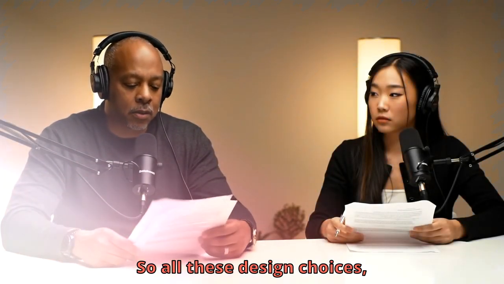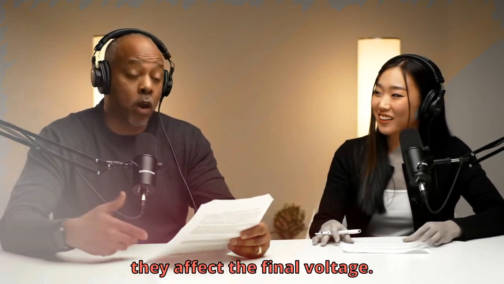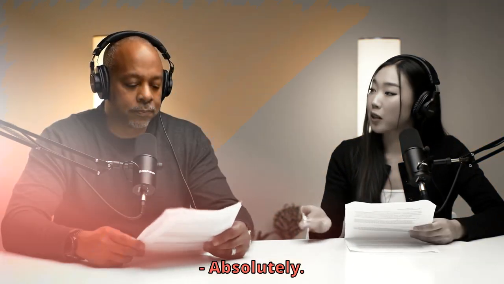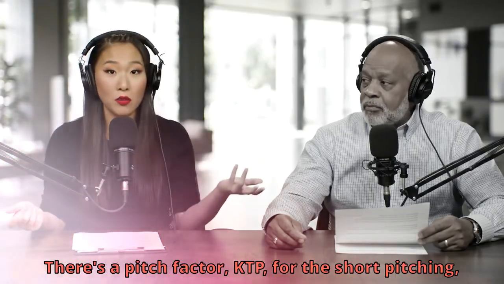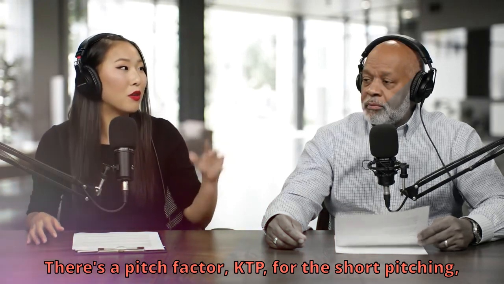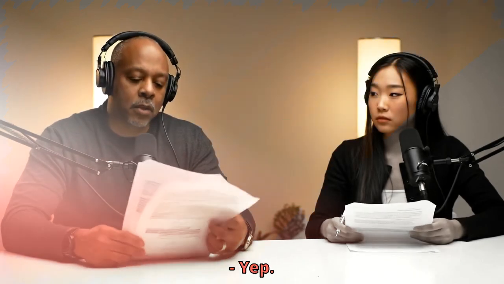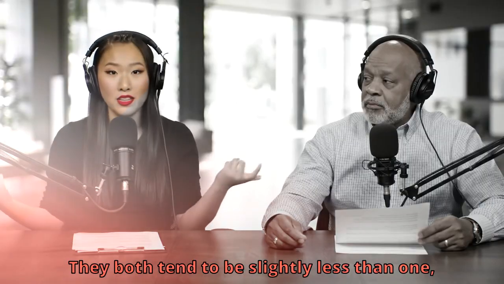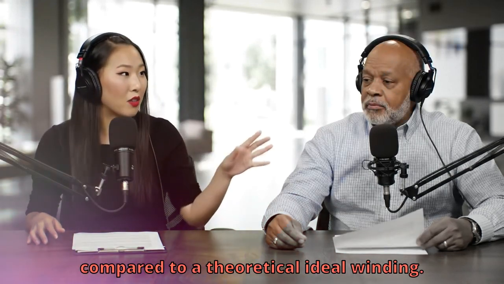So all these design choices, short pitching, distributing the coils, they affect the final voltage. Absolutely. We use something called winding factors to quantify this. There's a pitch factor, KP, for the short pitching, and a distribution factor, KD, for spreading the coils out. KP, KD. Yep. They both tend to be slightly less than 1, meaning they reduce the voltage a bit compared to a theoretical ideal winding.